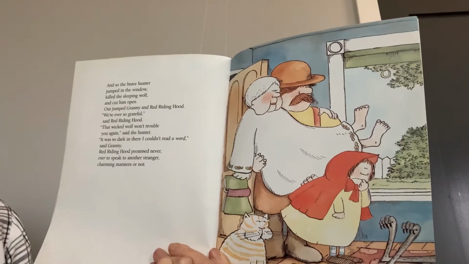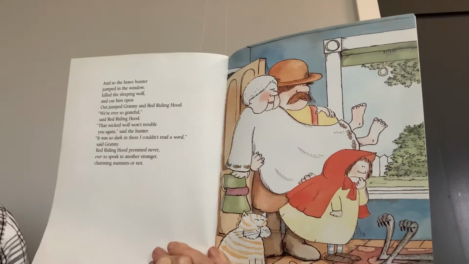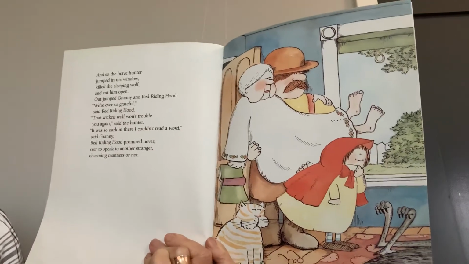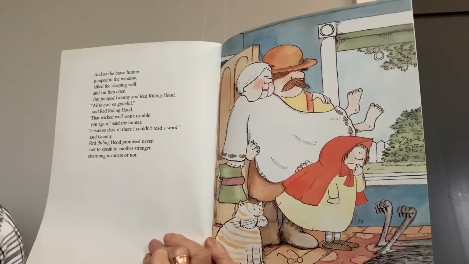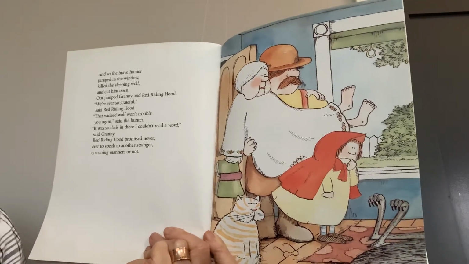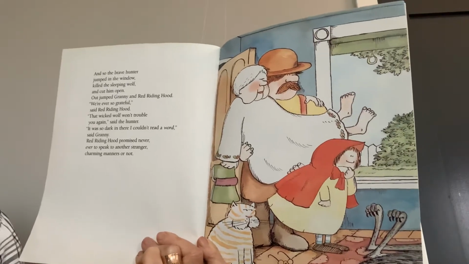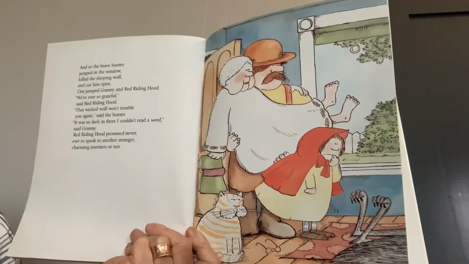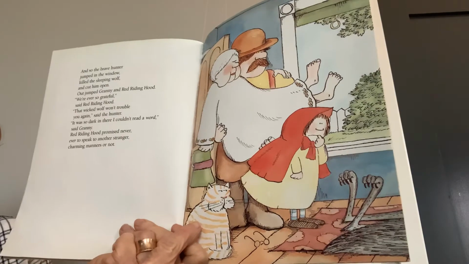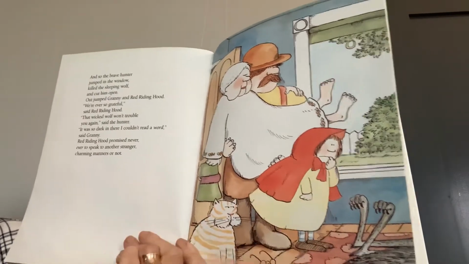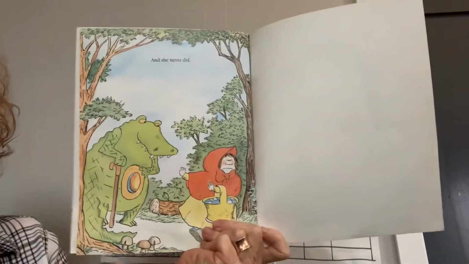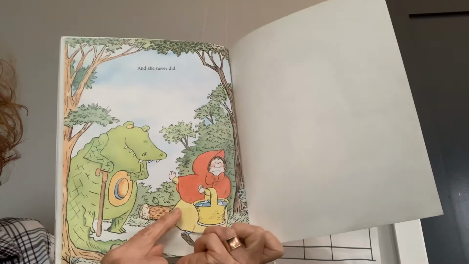"Oh, we're ever so grateful," said Red Riding Hood. "That wicked wolf won't trouble you again," said the hunter. "It was so dark in there I couldn't read a word," said Granny. Red Riding Hood promised never, ever to speak to another stranger, charming manners or not. Look at the cat. I like the look on Little Red Riding Hood's face. And she never did.